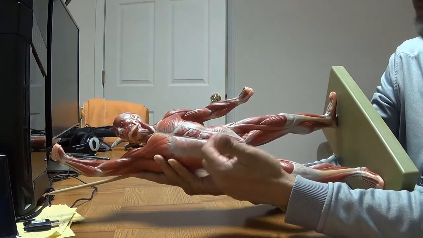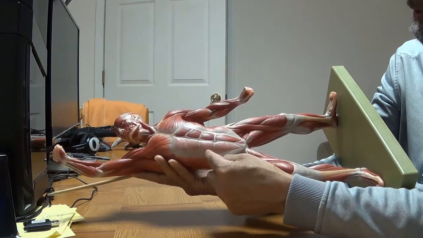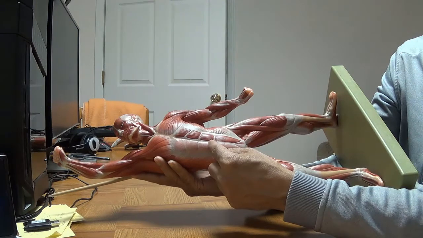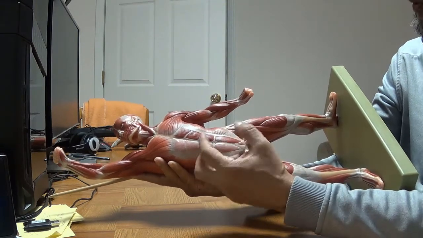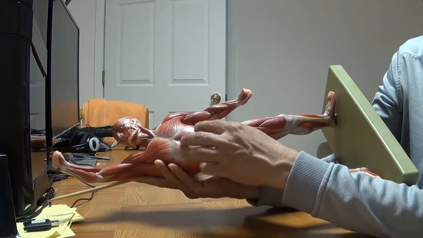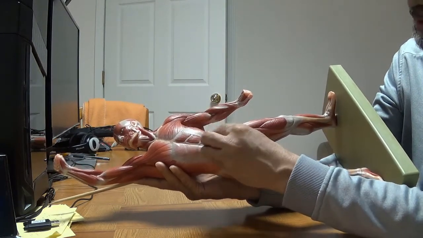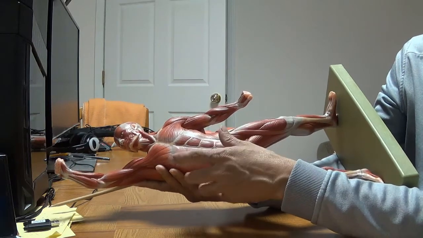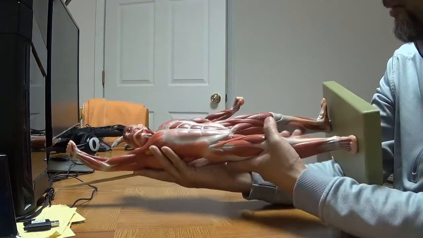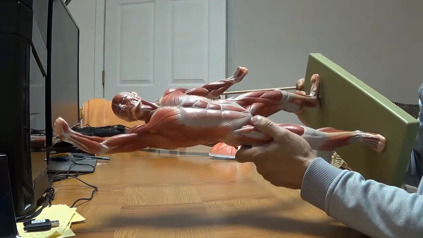So those functions, screaming, childbirth, parturition, all those functions are helped by the abdominal muscles, because by contracting the abdominal muscles you can increase the pressure inside the abdomen. Okay, so those are the trunk muscles.